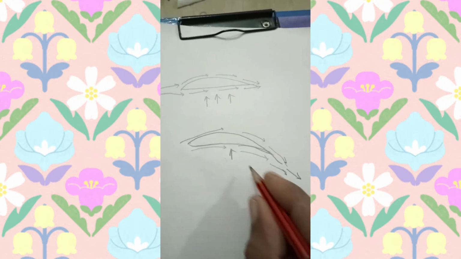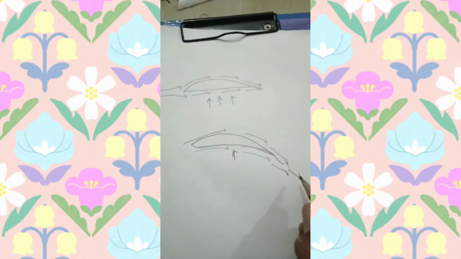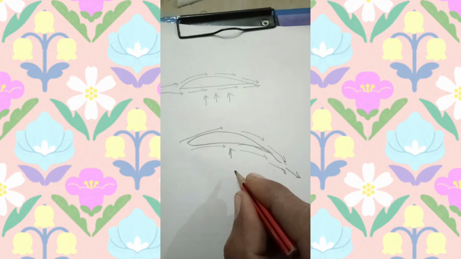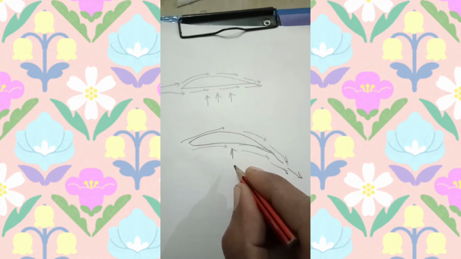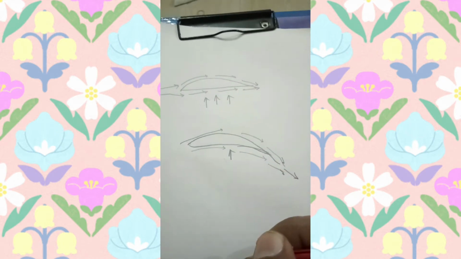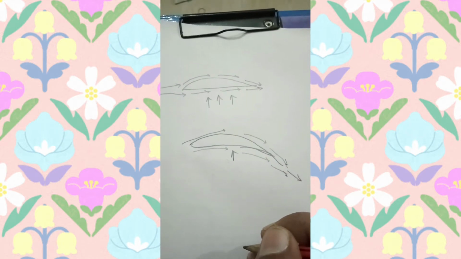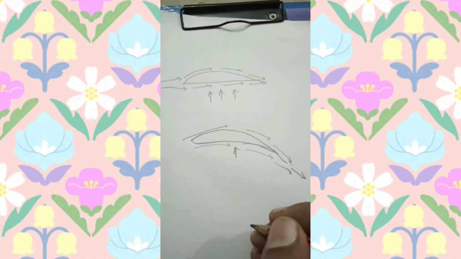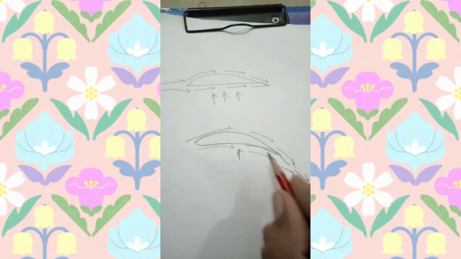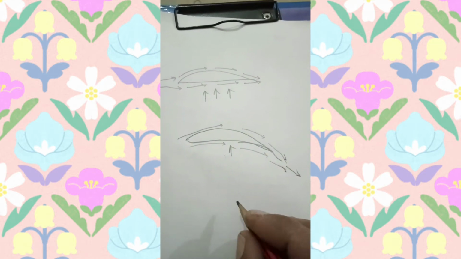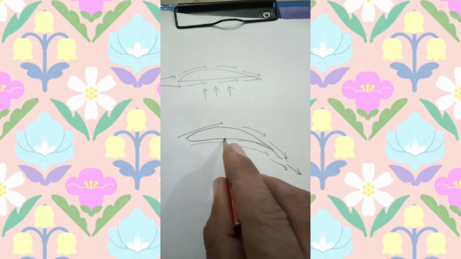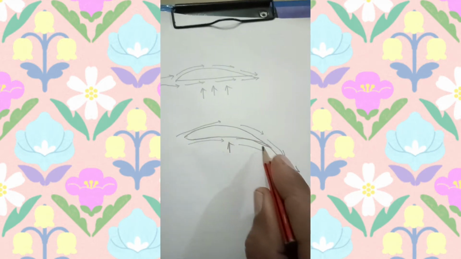So according to the video, Bernoulli was not working, but it was Newton's third law. One thing was noticeable for me, that the rear edge of the wing was a little downside.